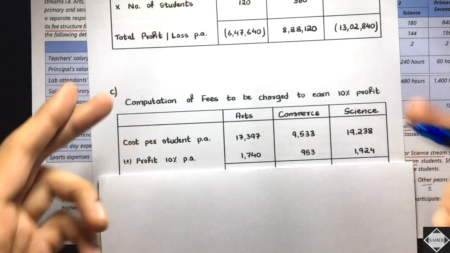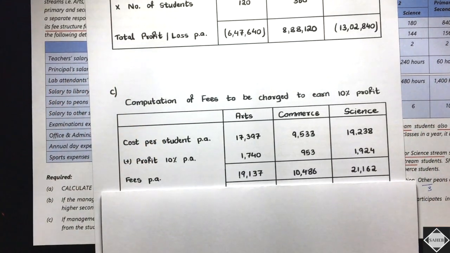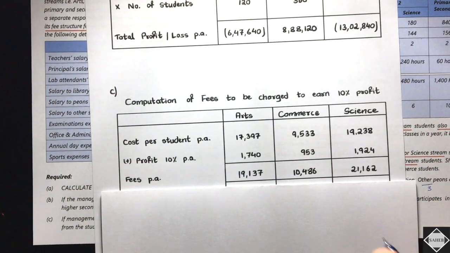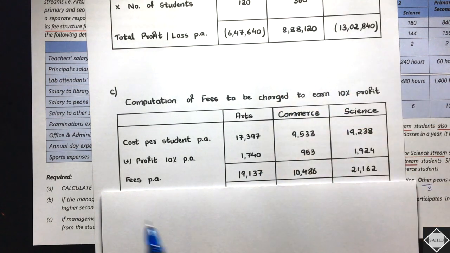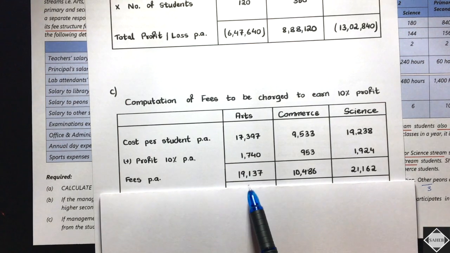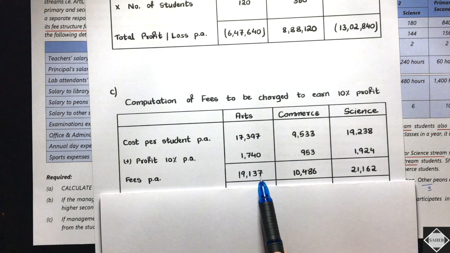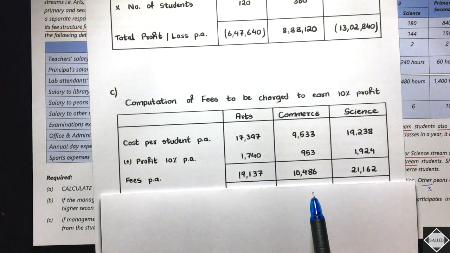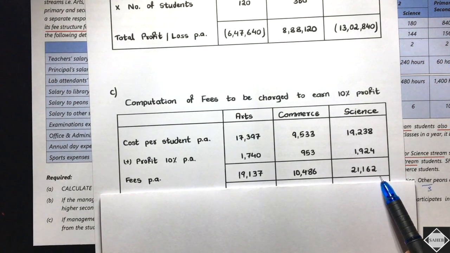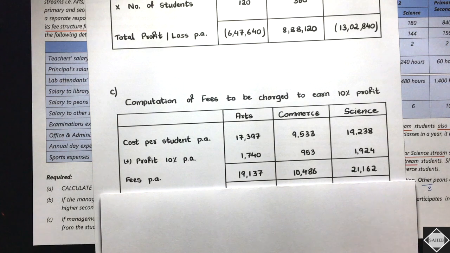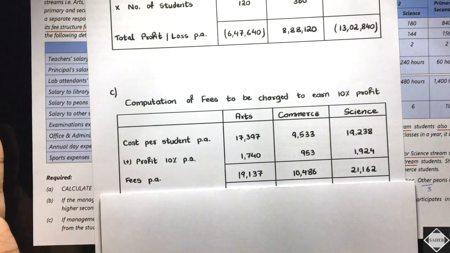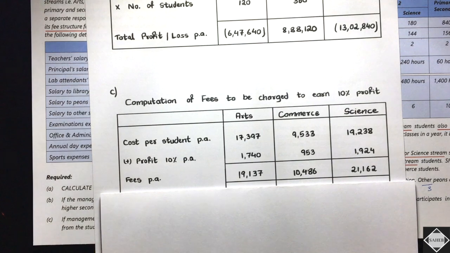So if you just add that, that is equal to your fees per annum. Is there any difficulty in this? Really simple. You're just adding it, you're getting the sales price now, fees per annum per student, right? So 19,137 over here, and here 10,486, and here 21,162. If these are the fees we charge to our student, then we will be making 10% profit. That is the interpretation, right?